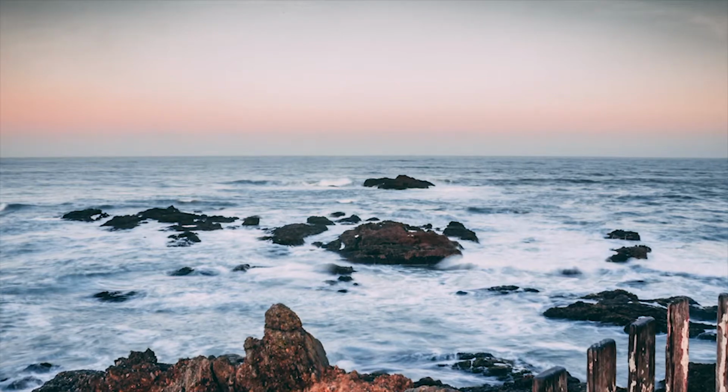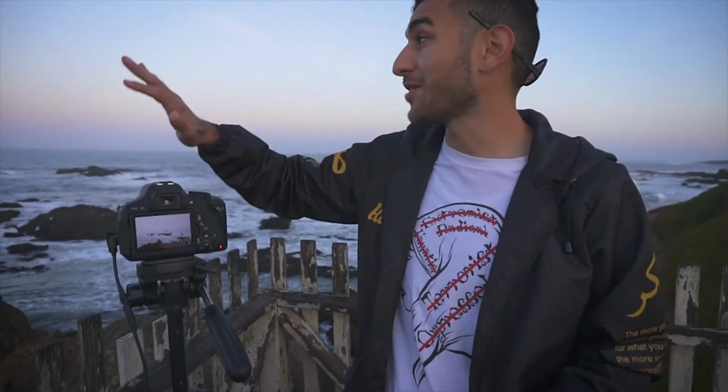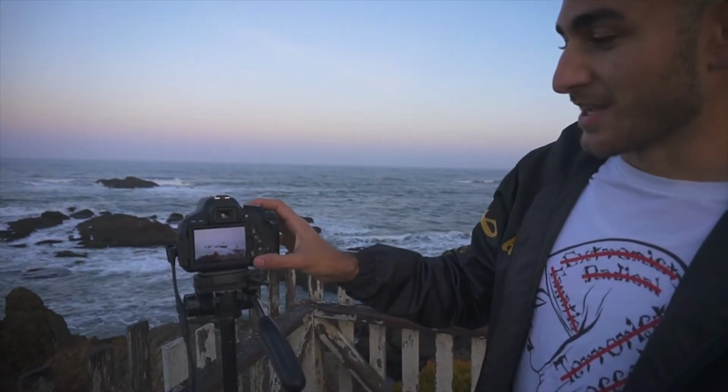As you can see, it is a little bit better. The sky is pretty blown out. However, you do get the detail in the water. If the sky is blown out, we can fix it in post, so that's not any worry. You can fix that in Lightroom, Photoshop, whichever you prefer. And yeah, that's about it.